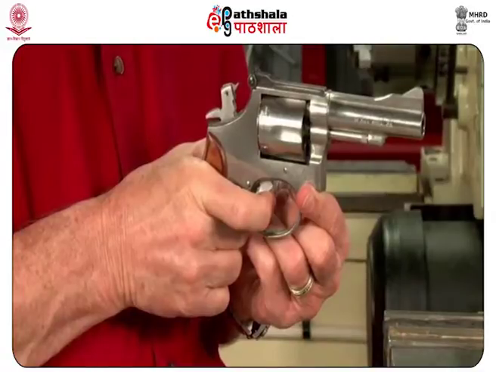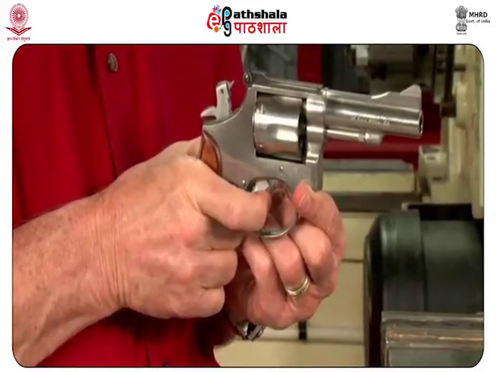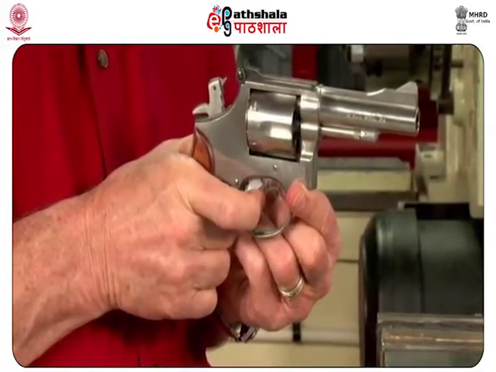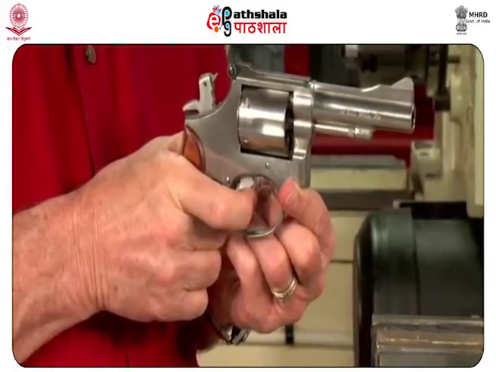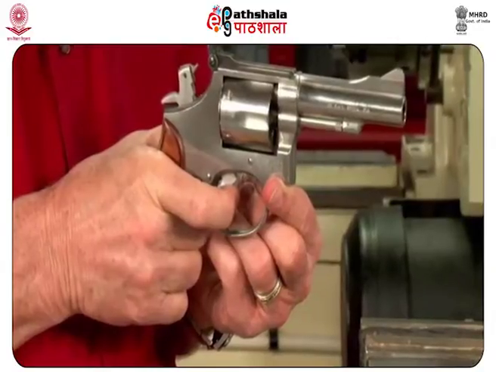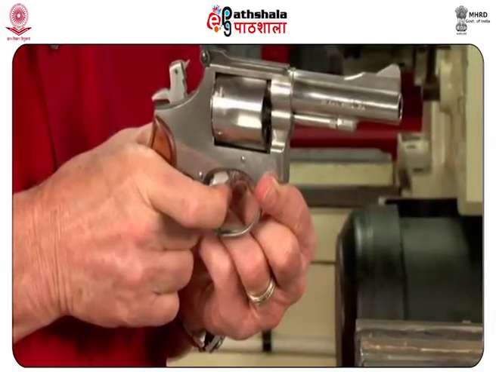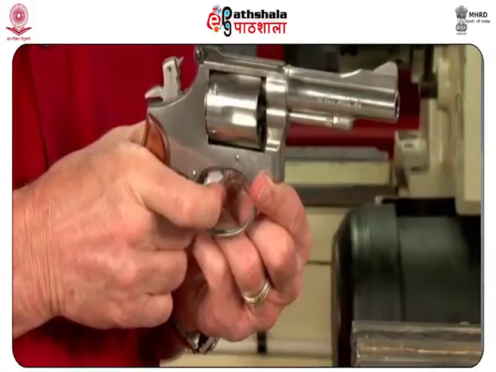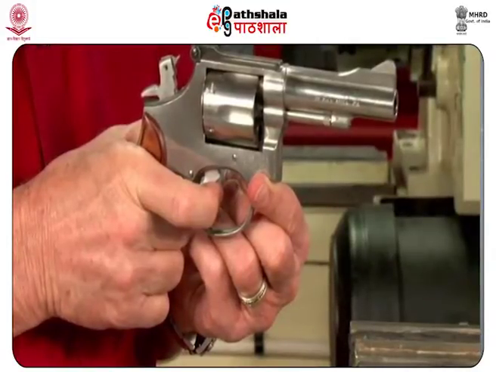Along with it, in this chapter, we have discussed that gunshot residue particles may be found in the barrel as well as in the chamber of the weapon, along with the outside of the barrel.